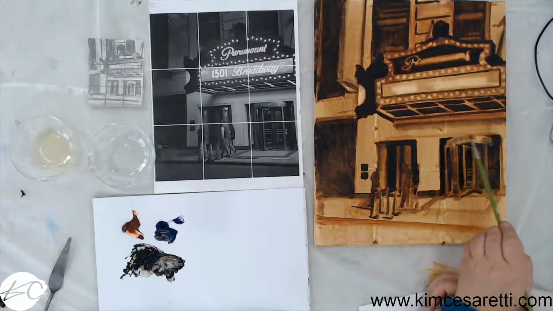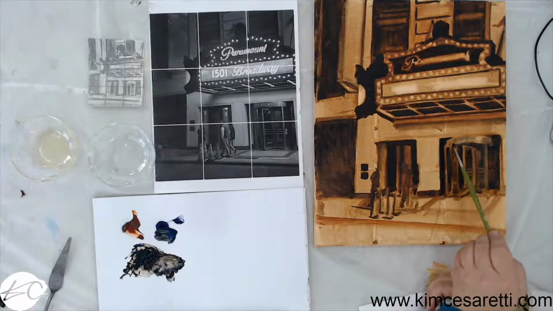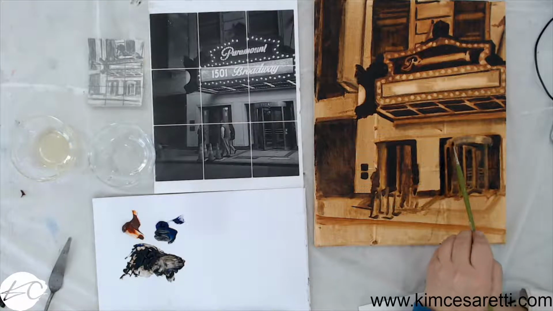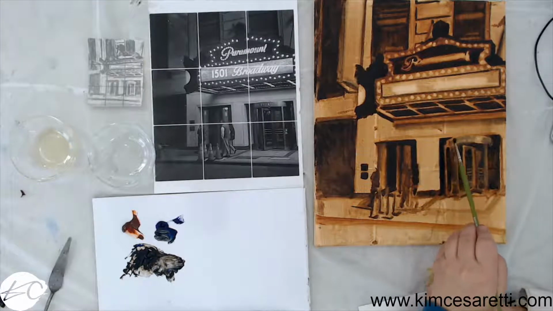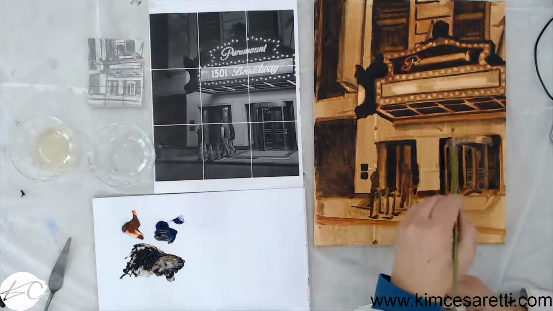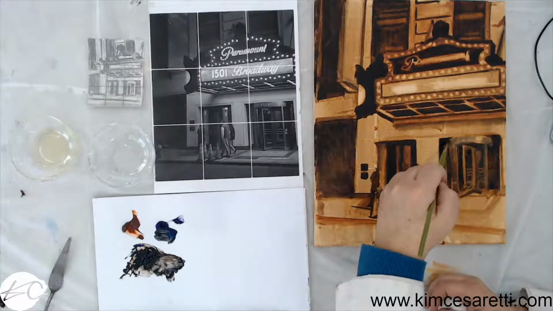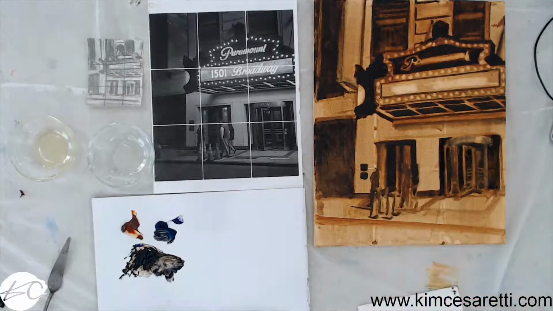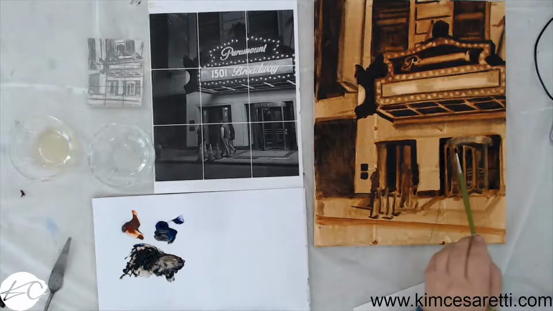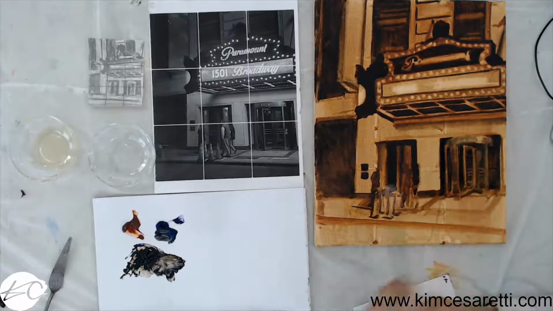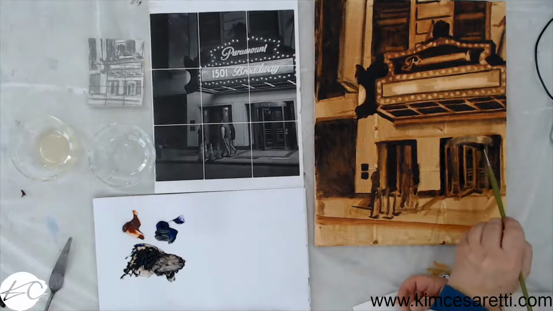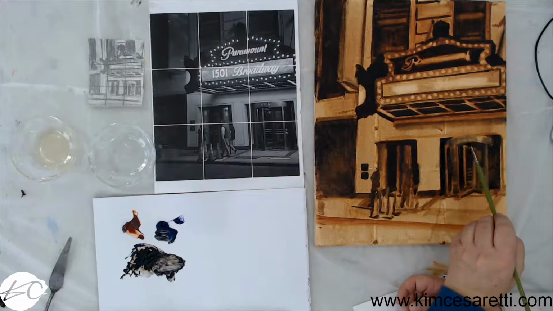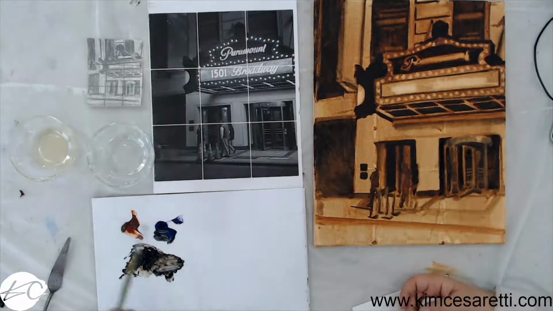The rest of this is pretty dark. Make that recede. Okay, now that definitely has more dimension. Put this back in there.